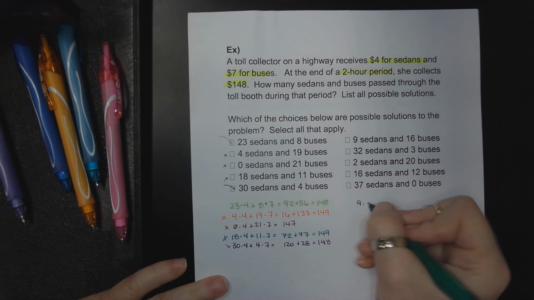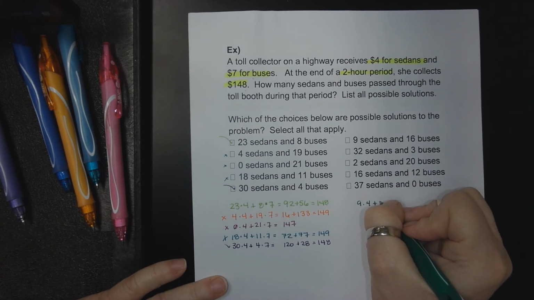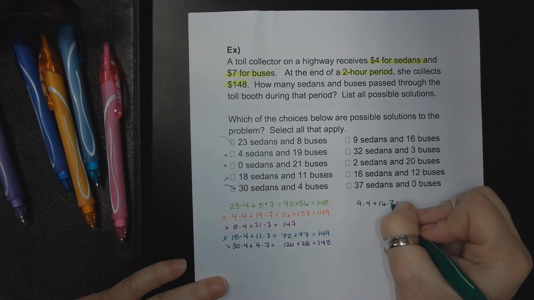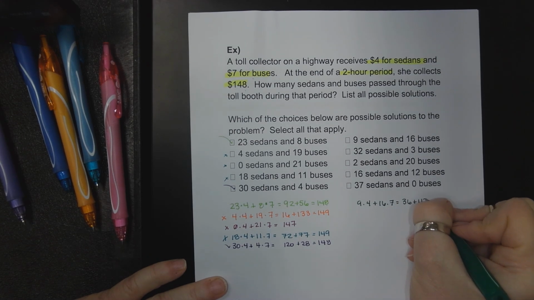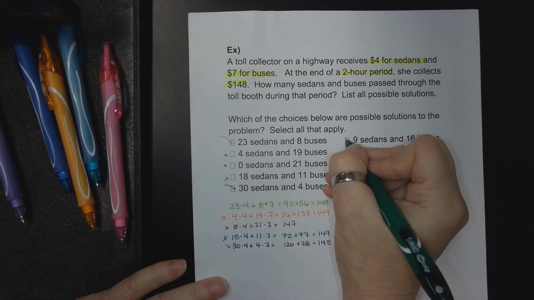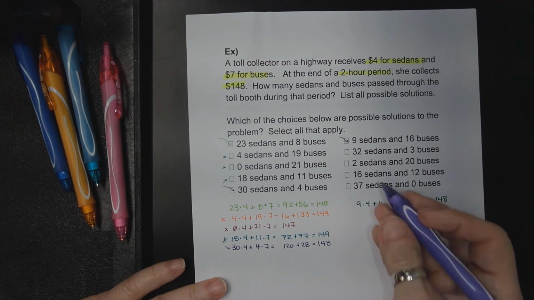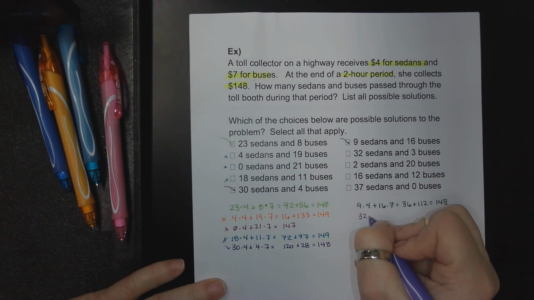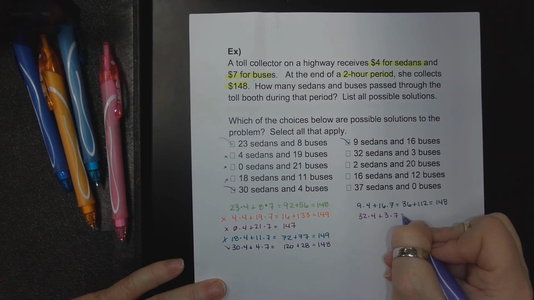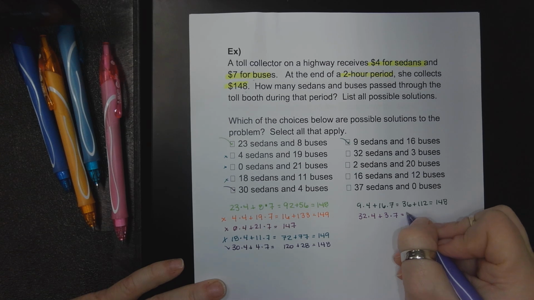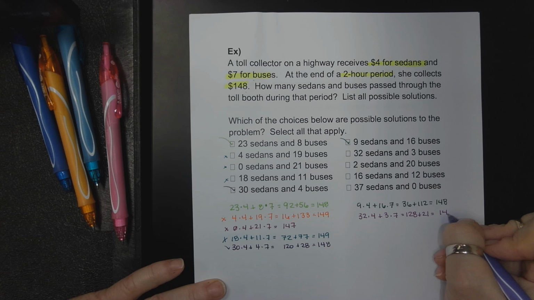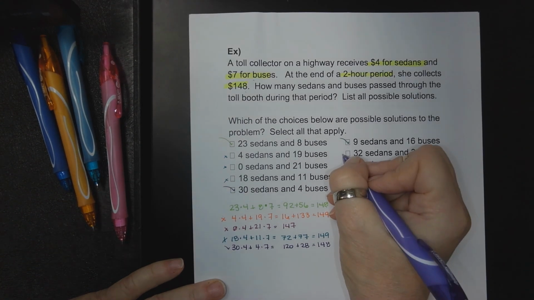So 9. Sedans are $4. 16. Buses are 7. So 36 plus 112. 148. So he's good. Next one. 32 times 4 plus 3 times 7. And 28 plus 21. Nope. 149. No good. Okay.